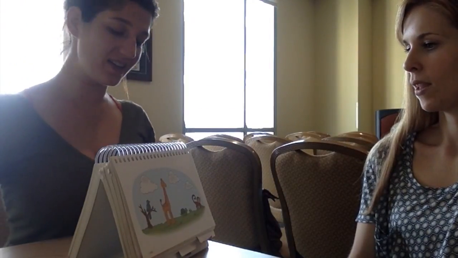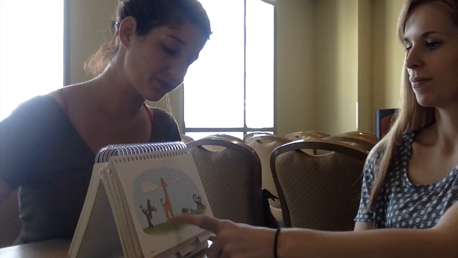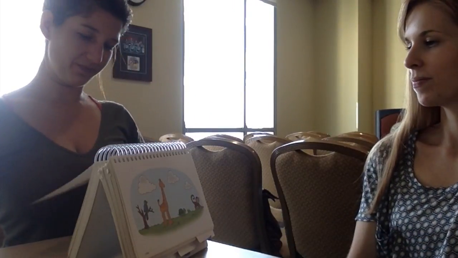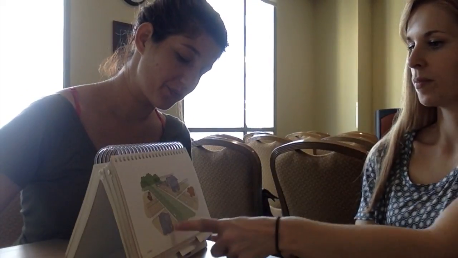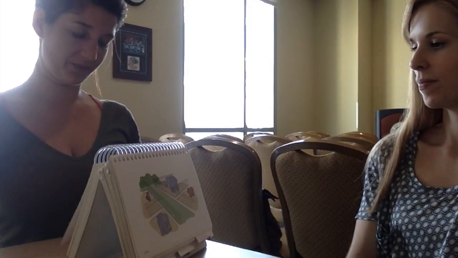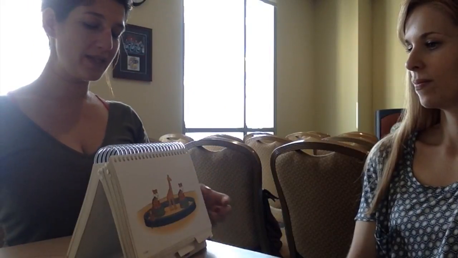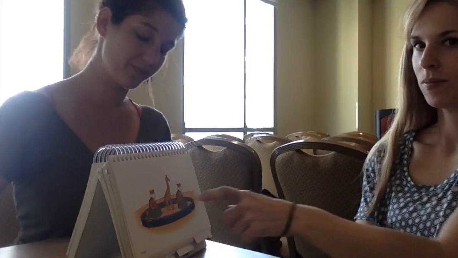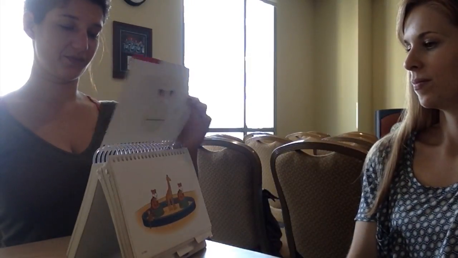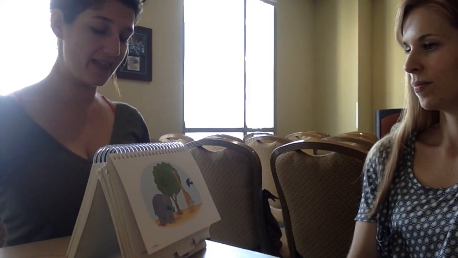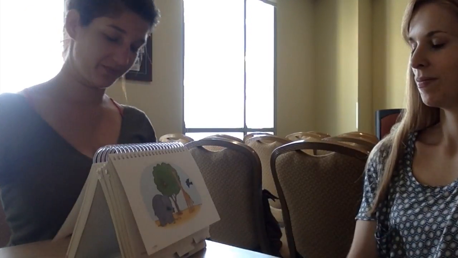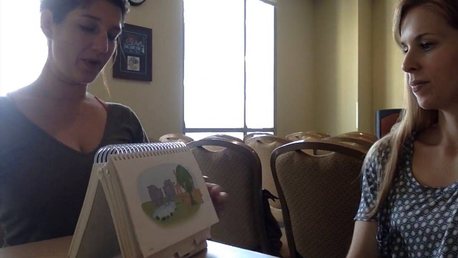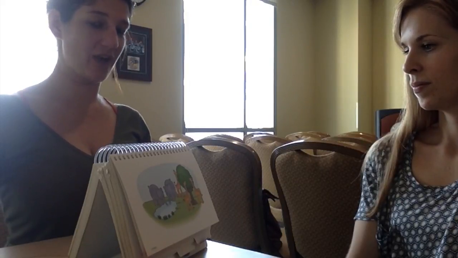Point to the tallest animal. Go. Point to both elephants. Go. Point to the animals that match. Go. Point to the giraffe and then to the monkey. Go. Point to the elephant that is next to the giraffe. Go.